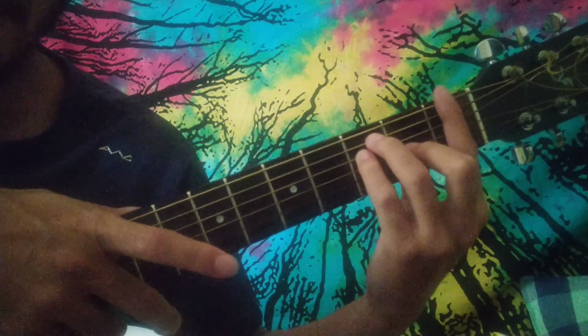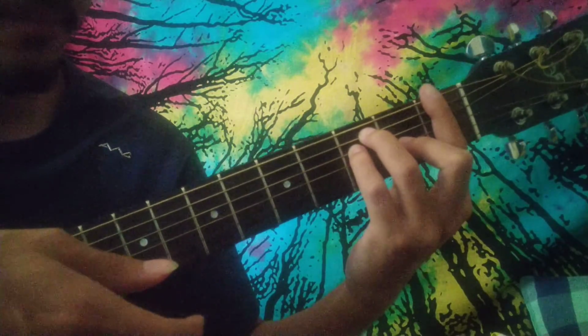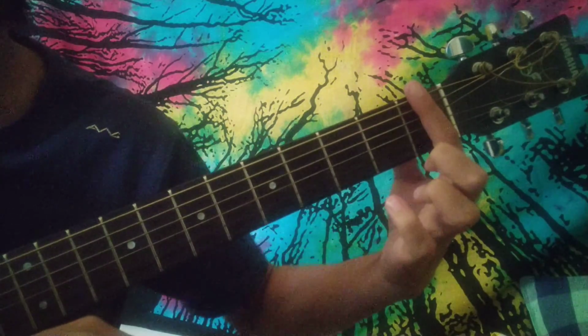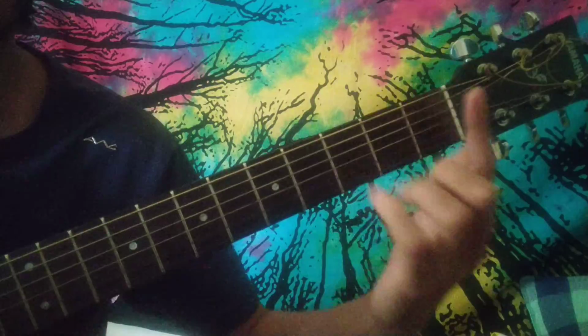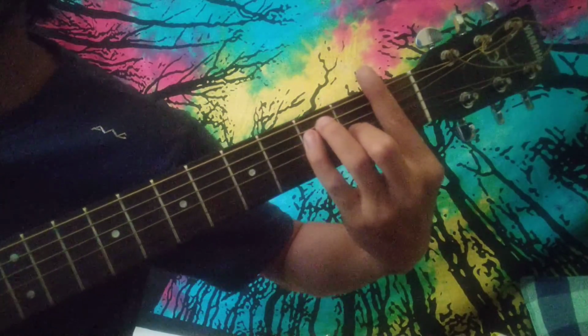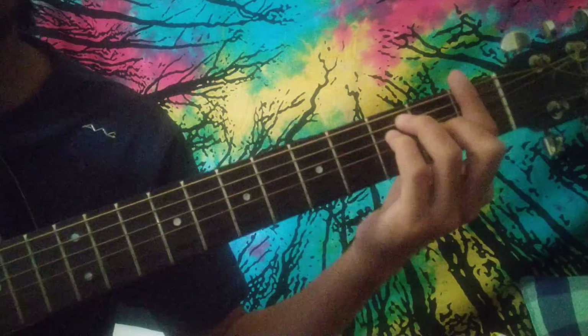Okay, so now see, what you can do is, with this part of your finger, don't put your finger straight in this way, but rather slide it a little down, I mean to this side. Like this. So this portion of the finger will help you press those strings. It's not too straight, it's slightly angled towards the left.